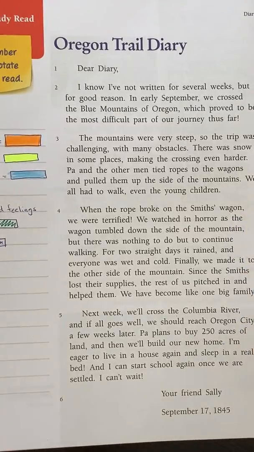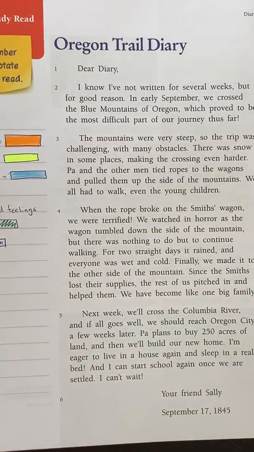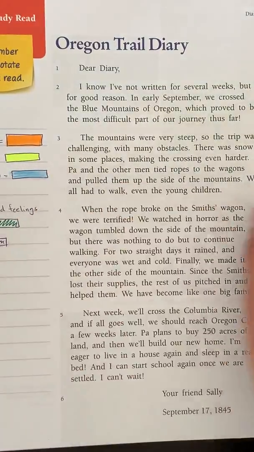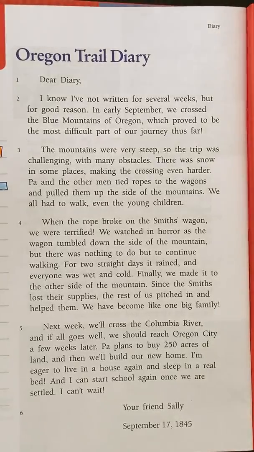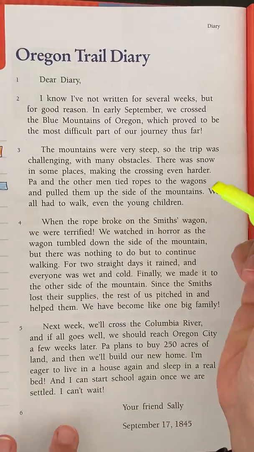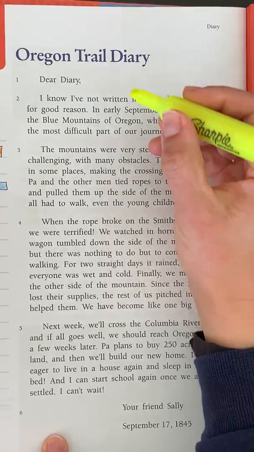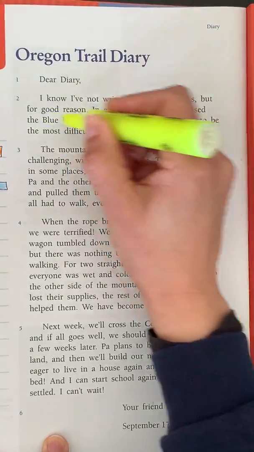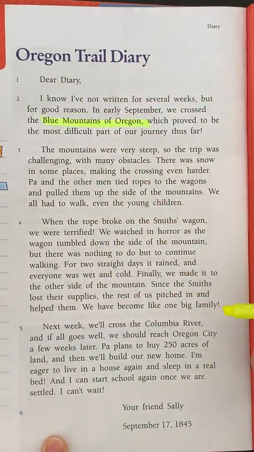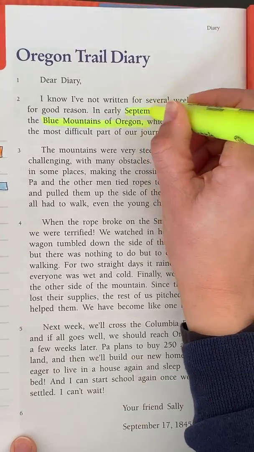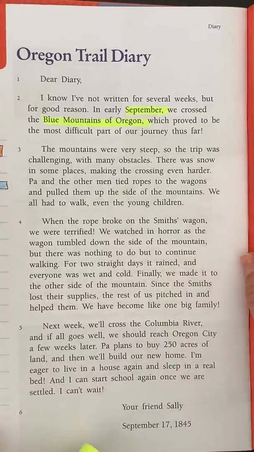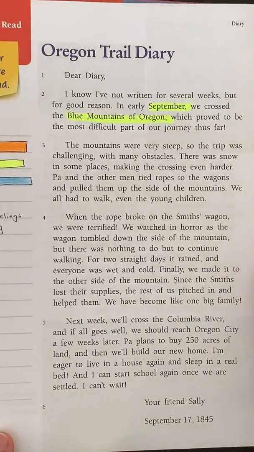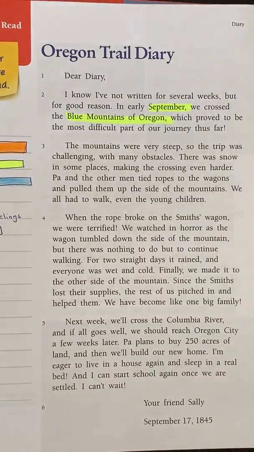So I'm going to stop here, and if you see evidence of setting, character, or any of the other things we listed up here, go ahead and color them in. For characters, I don't see a name just yet, but I do see setting. So I'm going to make my setting yellow. I see at least one setting. I think there's more to come. Setting means a place, so Blue Mountains of Oregon, and also time, September. If you see another one that I can't see, I wish you could talk to me while we're doing this, but go ahead and highlight that.